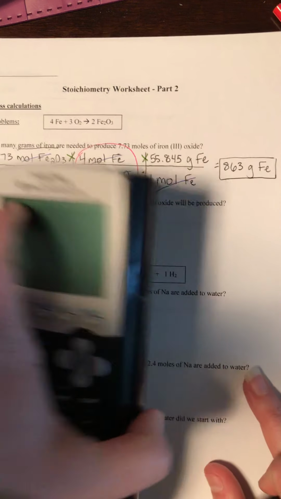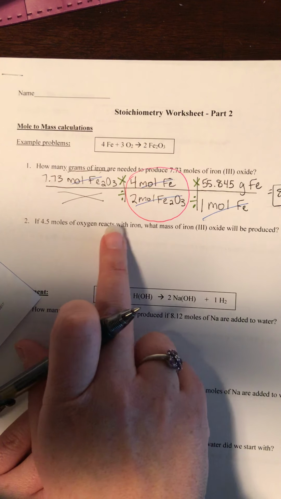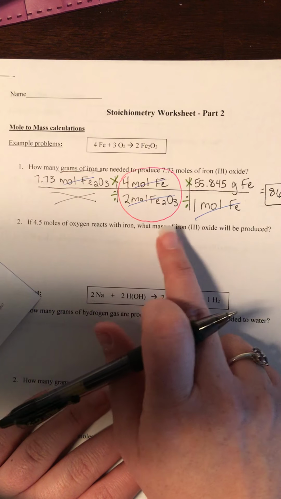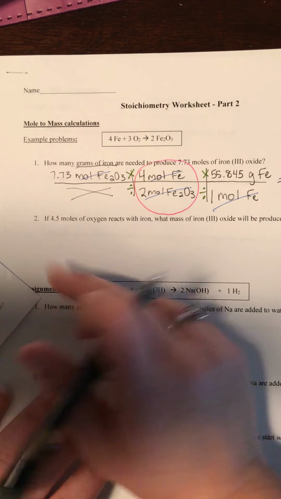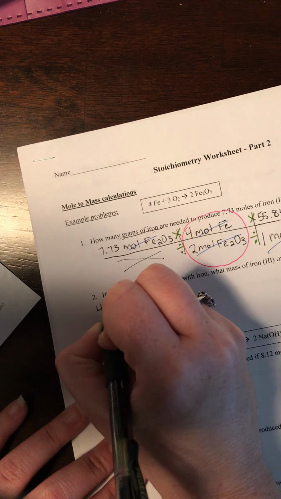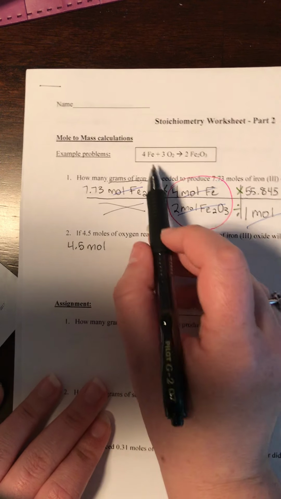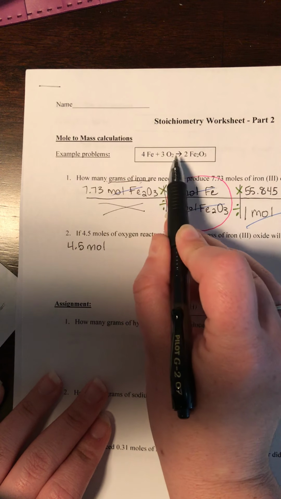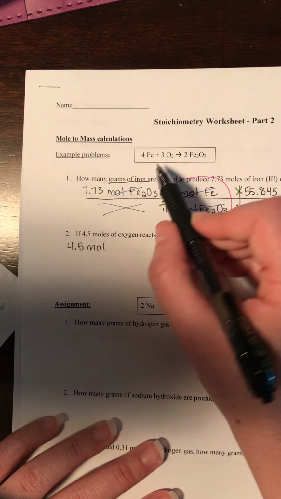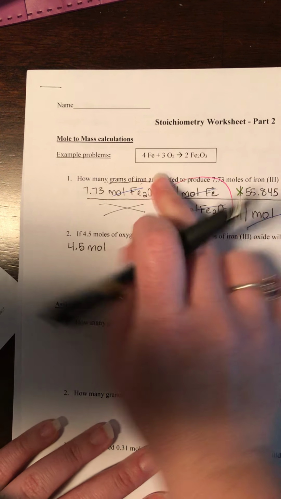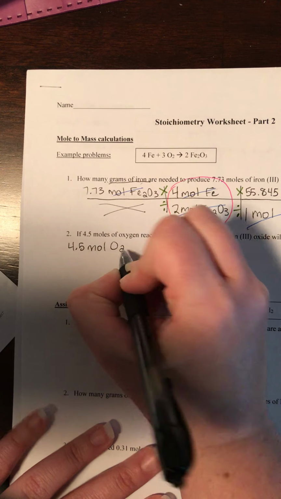Okay, let's try another one. If 4.5 moles of oxygen reacts with iron, what mass of iron 3 oxide will be produced? Okay, so this time I'm starting with 4.5 moles of oxygen. Oxygen is going to be one of our symbols up here in our balanced equation. You cannot do stoichiometry without a balanced equation. That's going to be O2. Remember, the number in front we're going to use in our mole ratio. So I'm going to write it as O2.